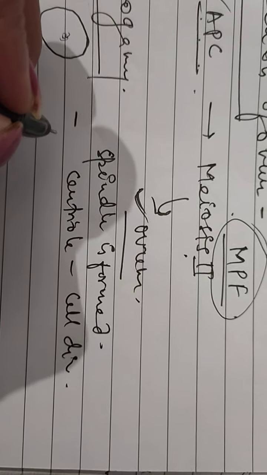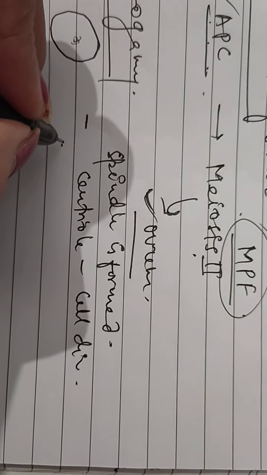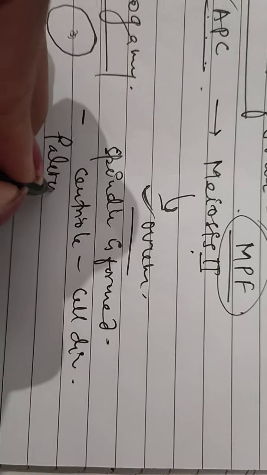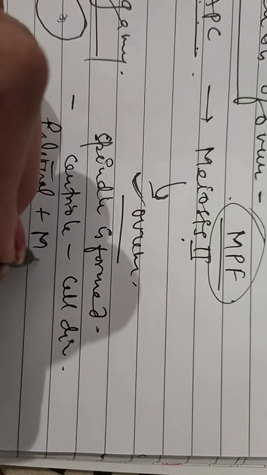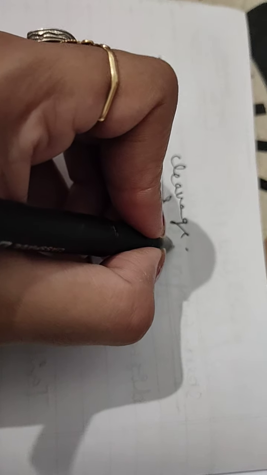So the paternal and maternal chromosomes mix up, resulting in the formation of a diploid set, and form the zygote. This diploid zygote then undergoes immediate cleavage and will form an embryo.